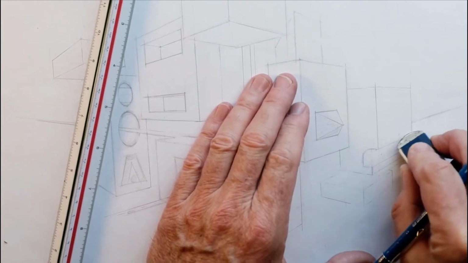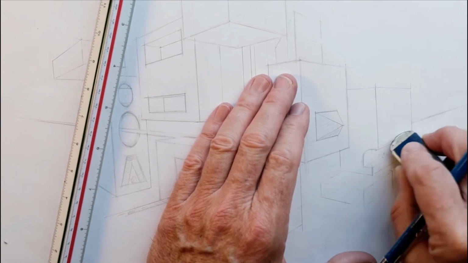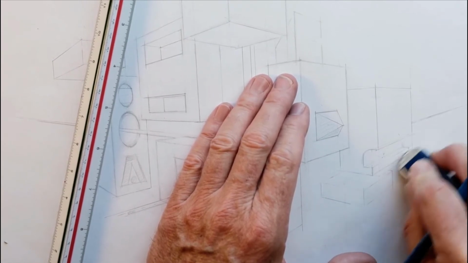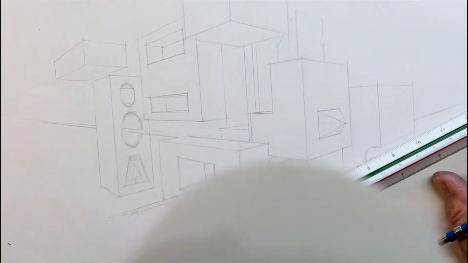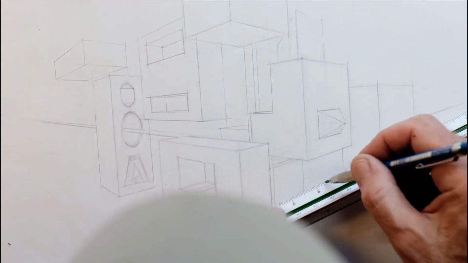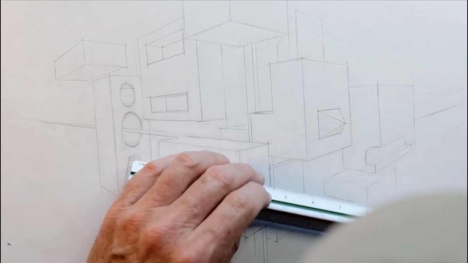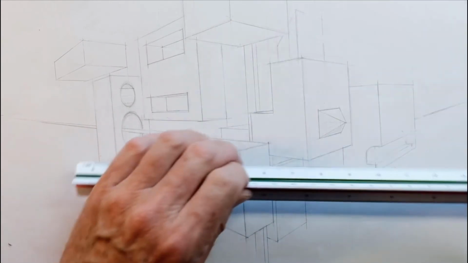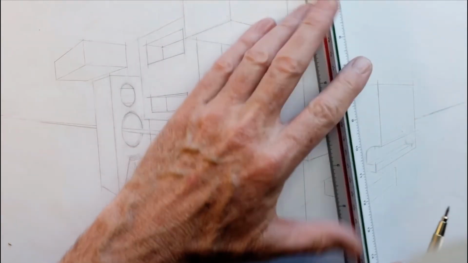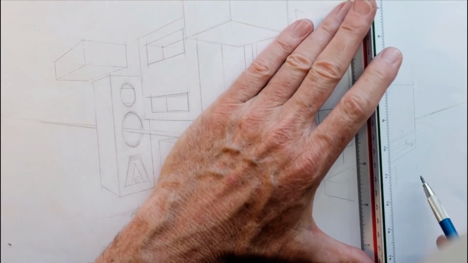So I know this is a bit tricky, but you don't have to do this level of detail. I'm just adding it because I was thinking mine was a bit simple. In fact, I'll bring this over a little bit more.